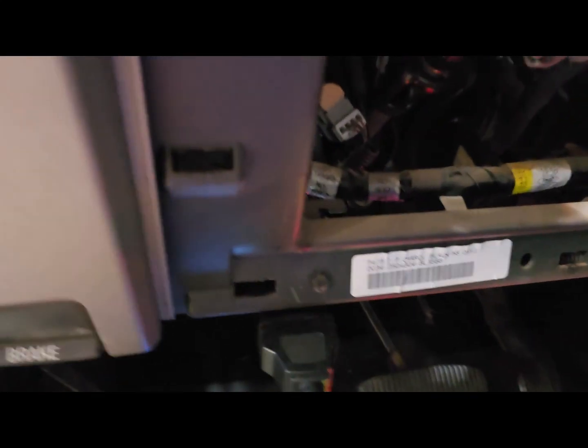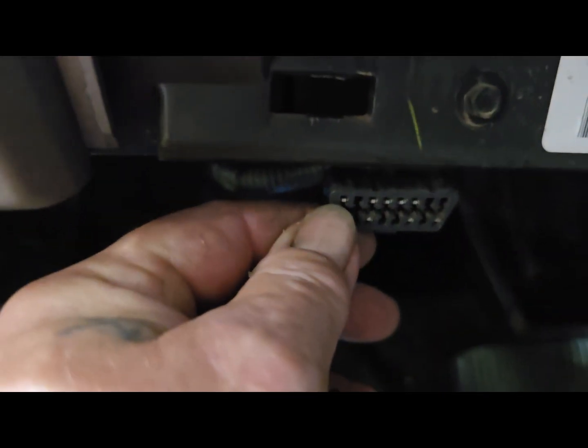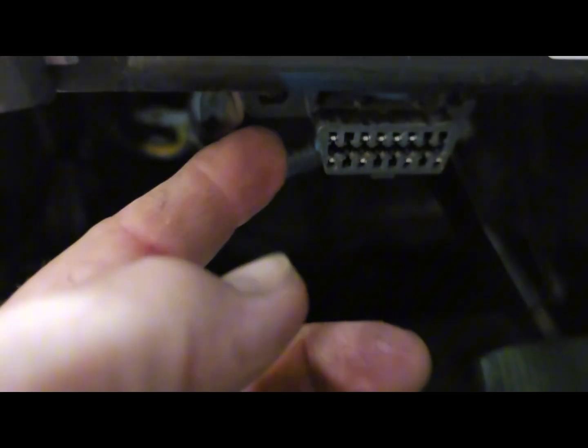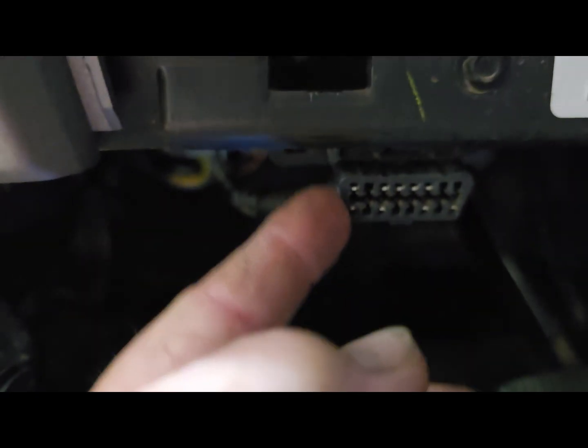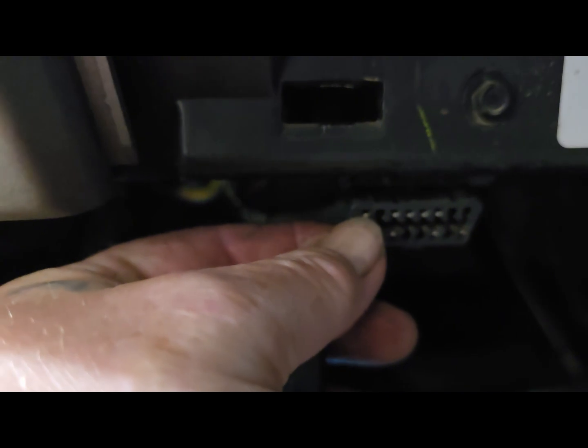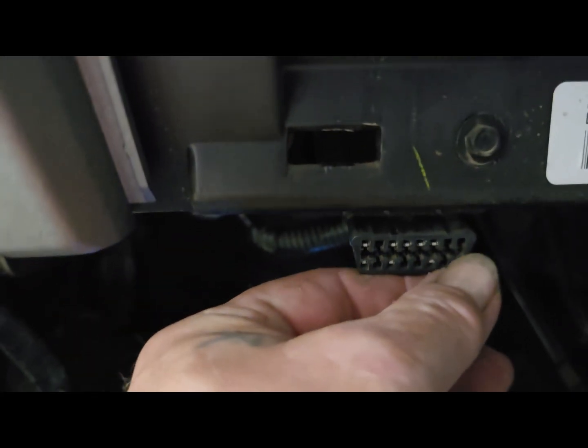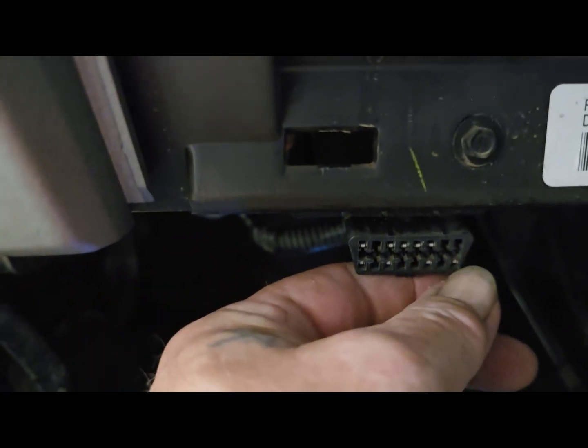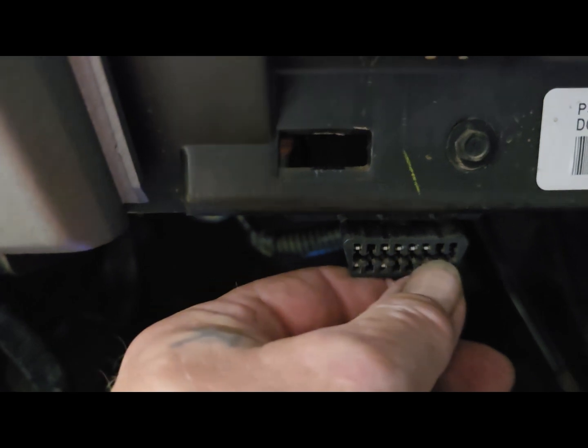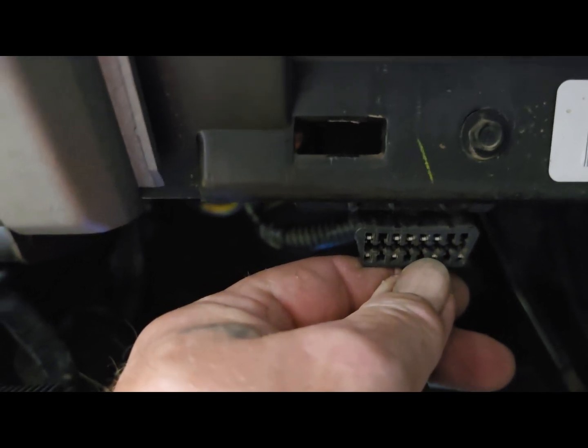Now to test a CAN system, the first test you're going to do is test pin 6 and 14. When you have this triangle type like this, where the taper is like that, this first top pin is number 1. It goes over to 8 and then 9 to 16. Now you've got to count over to 6, and the one right below it is 14.